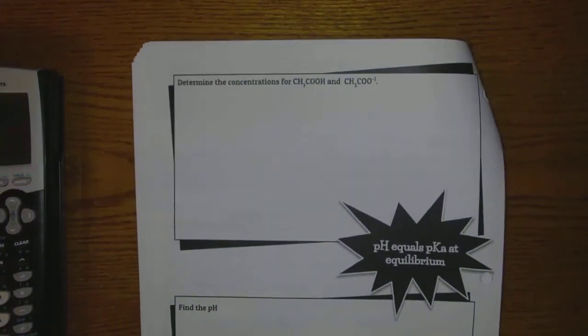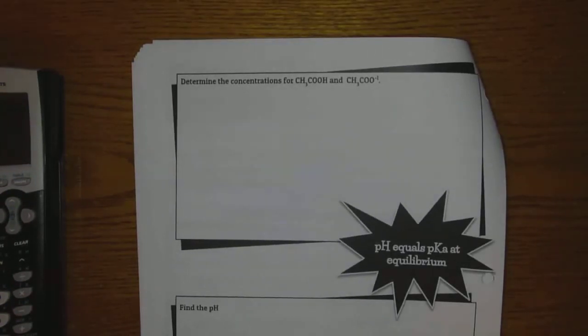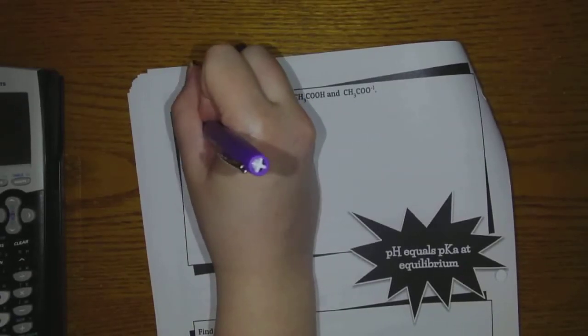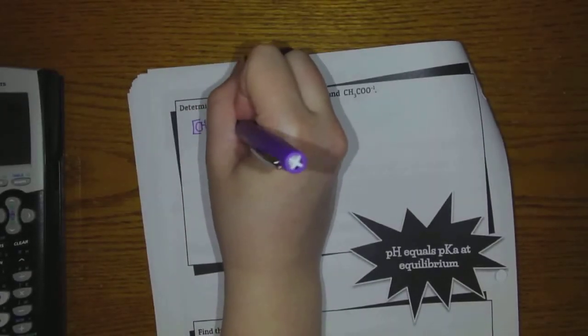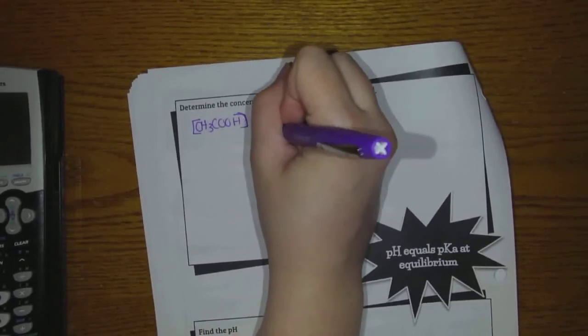So now we're going to find our new concentrations of our acetate and our acetic acid. Okay? So, remember, we're going to be doing it in moles per liter. So we want to know what the concentration is of CH3COOH. That's going to equal moles over liters.